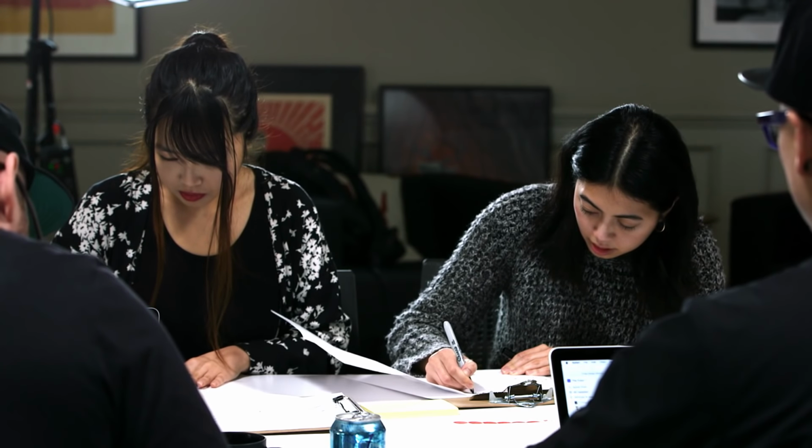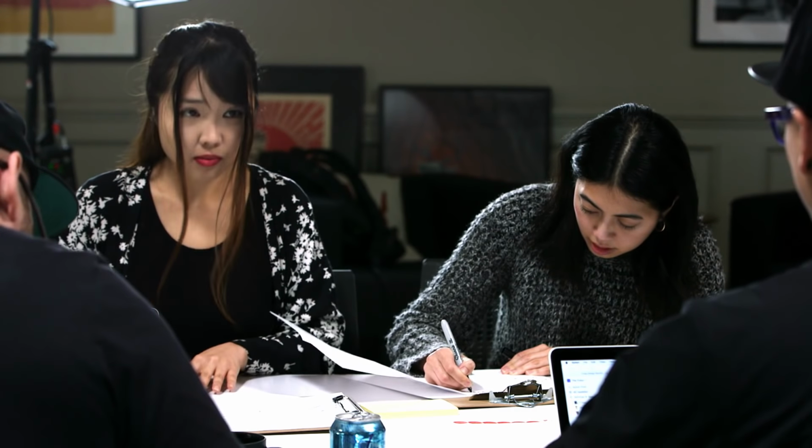Gene, you want a marker or felt tip pen? Yeah, it might be easier to see. Or you can try this. This is a little thin too. So it's thin. Yeah, that work better? Yeah. Okay.